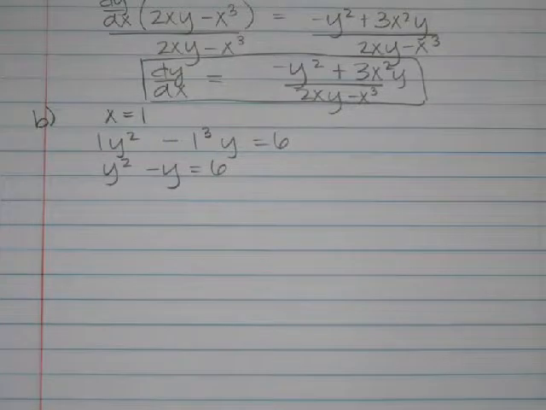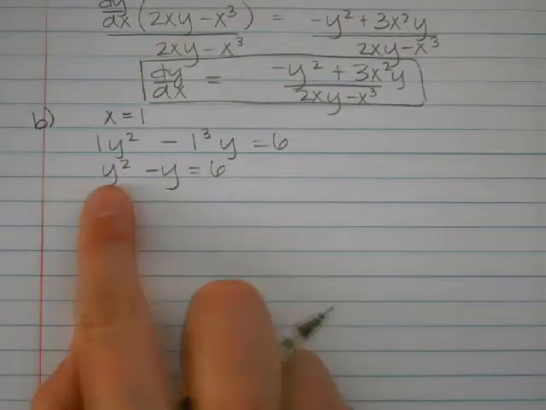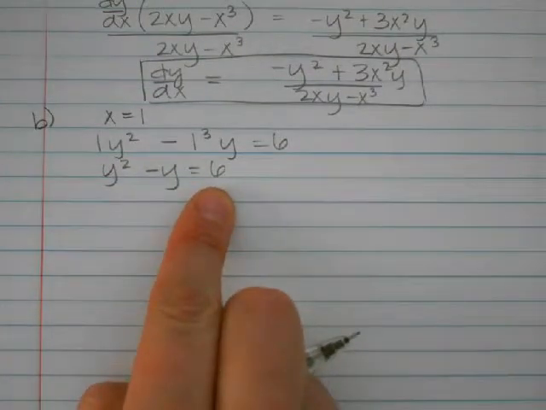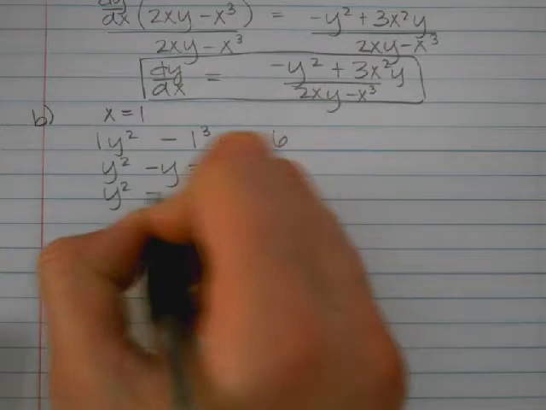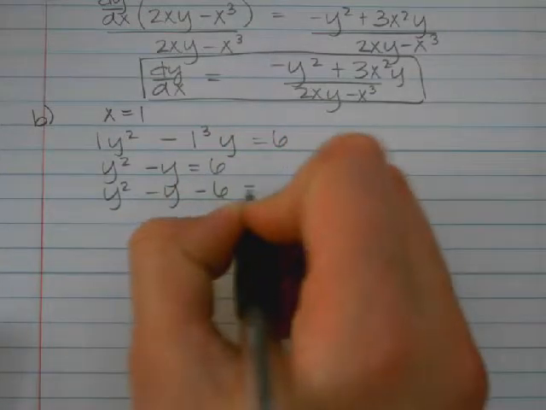How do you solve that equation? You factor it. Anytime you've got a y squared and a y and a number, you have to factor it. What does it have to equal before you can factor it? 0. It's got to equal 0. So I've got y squared minus y minus 6 equals 0.